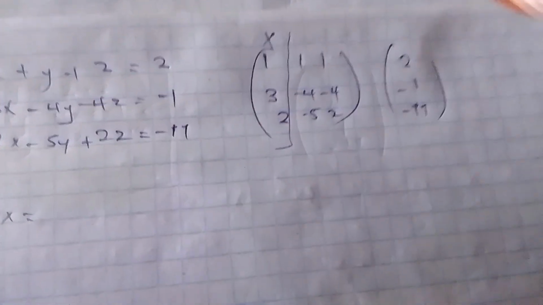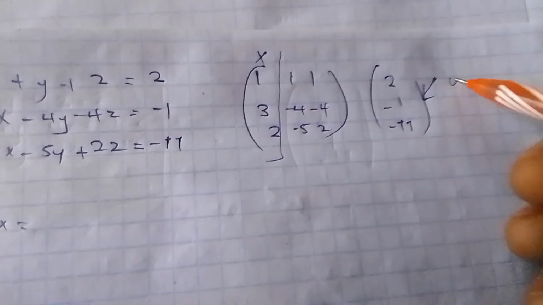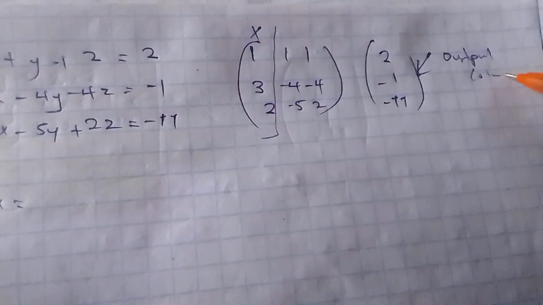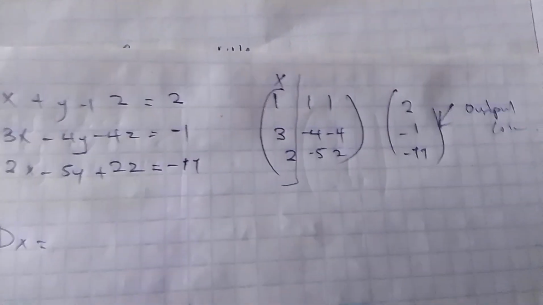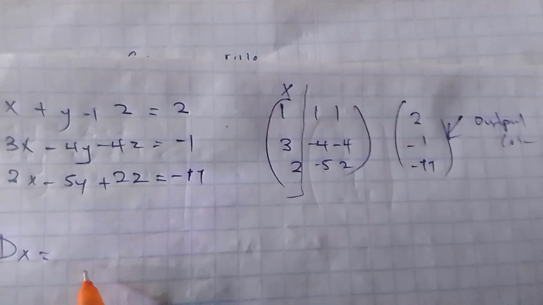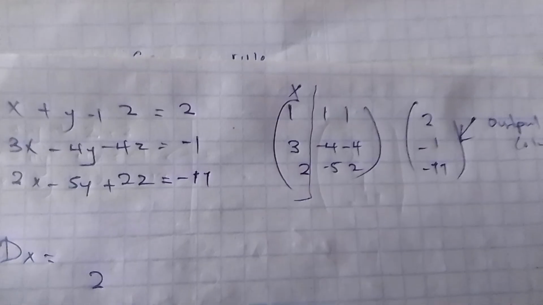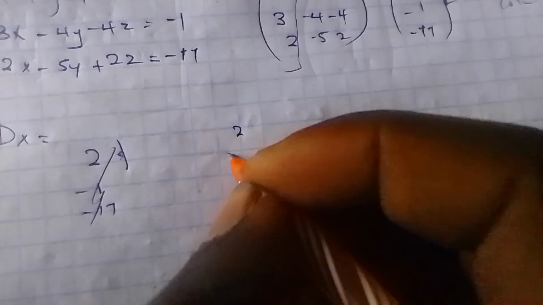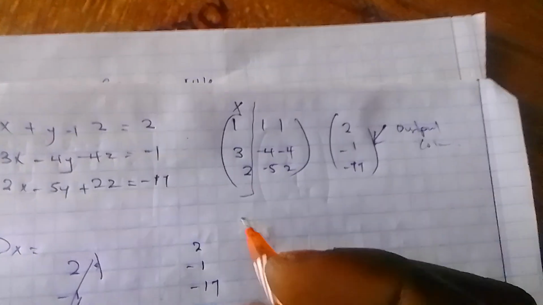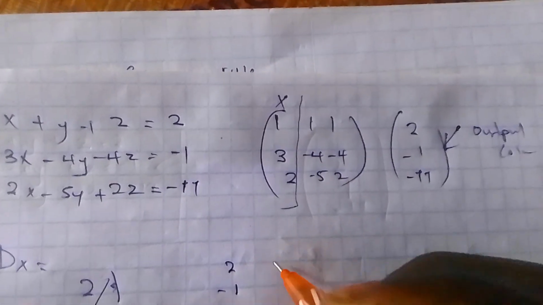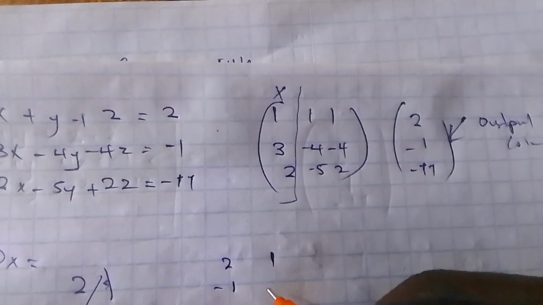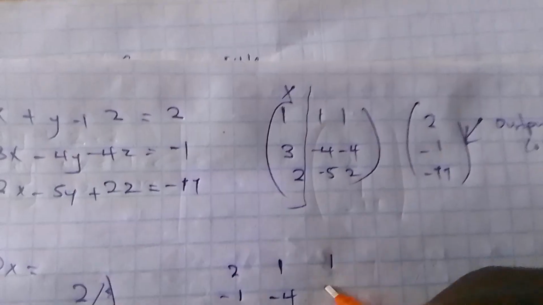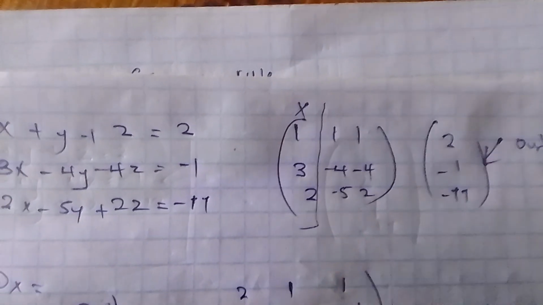You replace it by the output column, so it will be 2, -1, -17. Then the remaining ones in the bar remain like that: 1, -4, -5, 1, -4, 2.